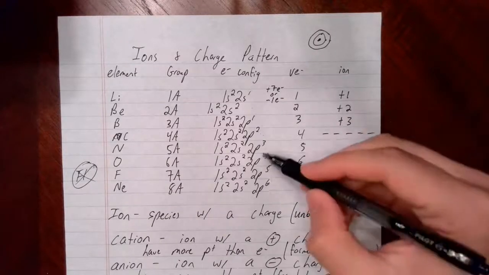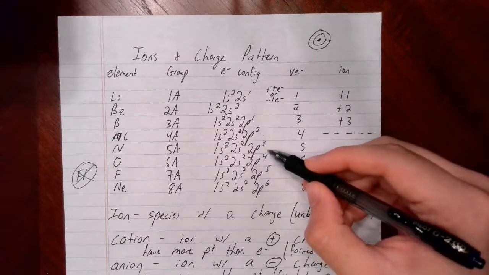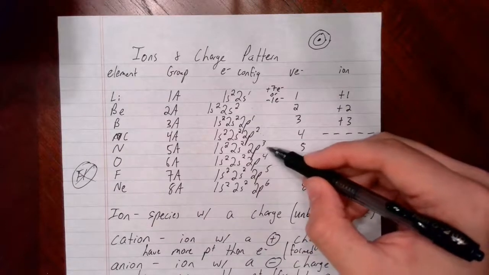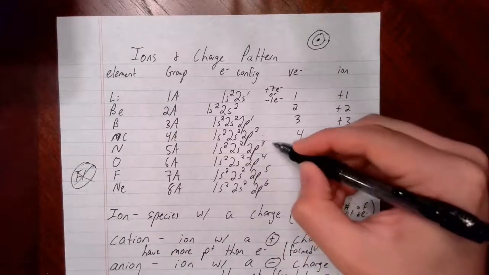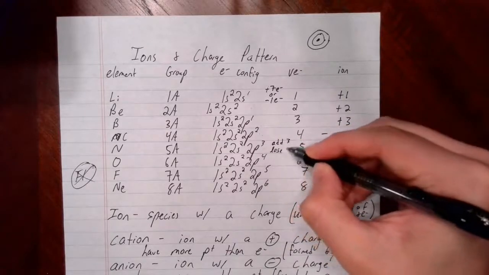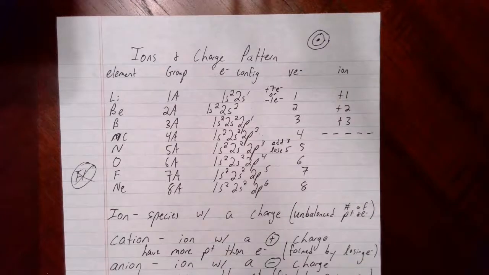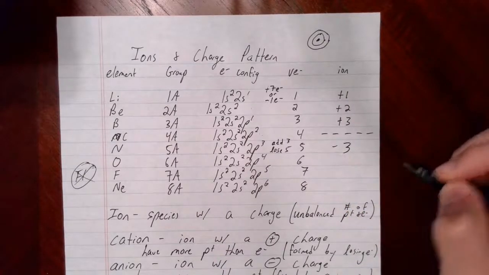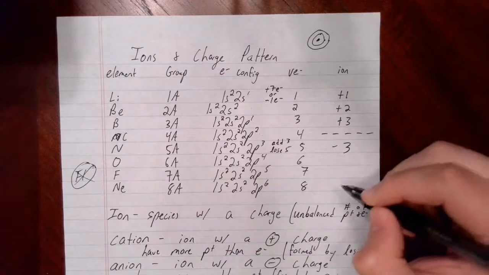So let's look down here at nitrogen. Nitrogen could either gain 3 electrons to have a 1s2, 2s2, 2p6, or it could lose 5 electrons. So at this point, it would rather gain 3. It can add 3 or lose 5. It's easier to add 3 here. So if you add 3 electrons, you then have a negative 3 charge.